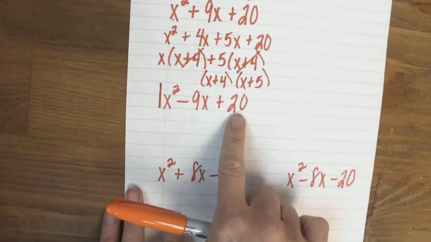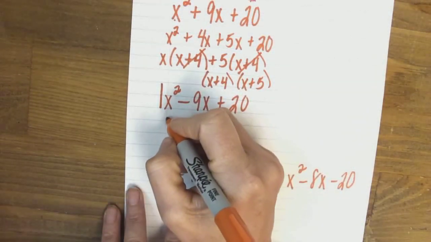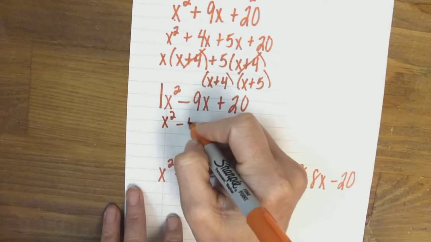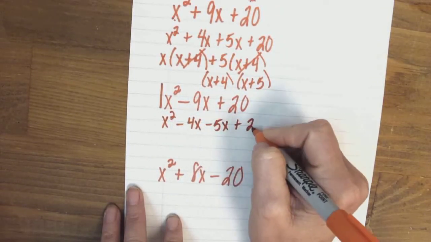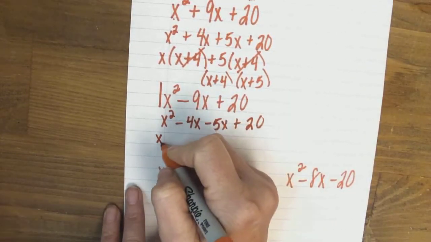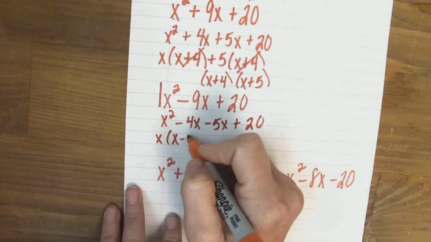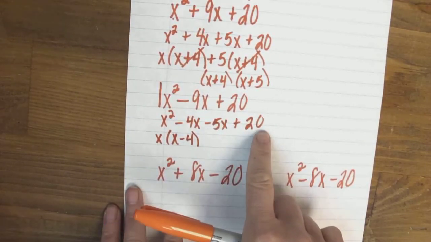So what numbers multiplied together give you 20, but add to give you negative 9? This time, it would be negative 4x and negative 5x. And then you look, what can I take out of the first two? I can take out an x. If I do, I'm left with x minus 4. What can I take out of both of these?